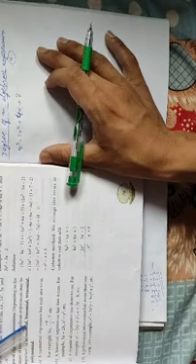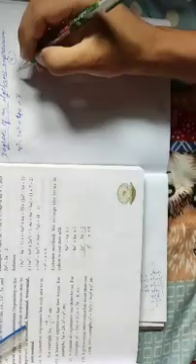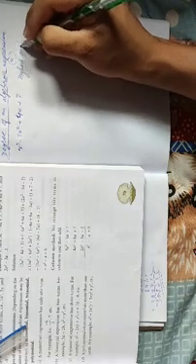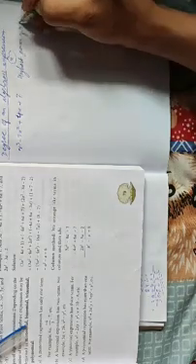So the degree of an algebraic expression in one variable is the highest power of the variable. The highest power of a variable is called the degree of an algebraic expression.